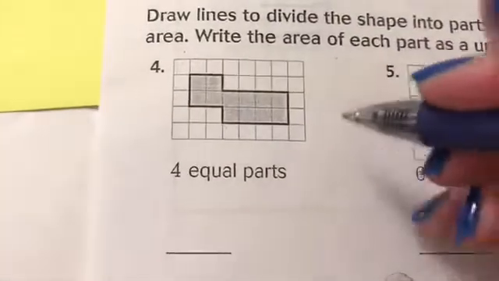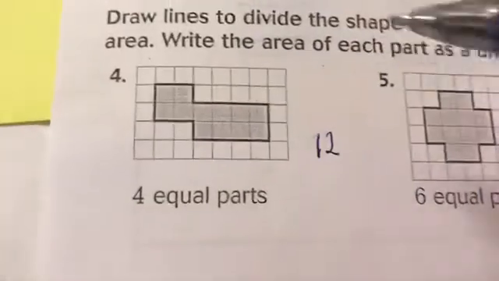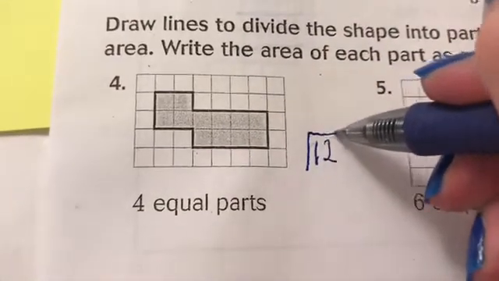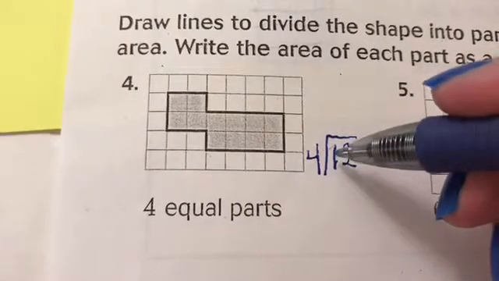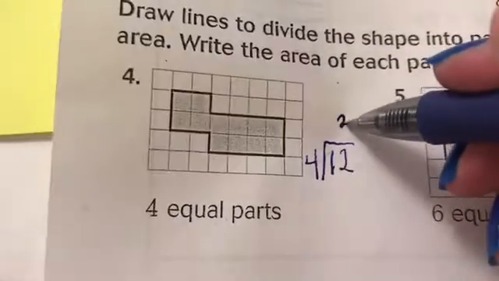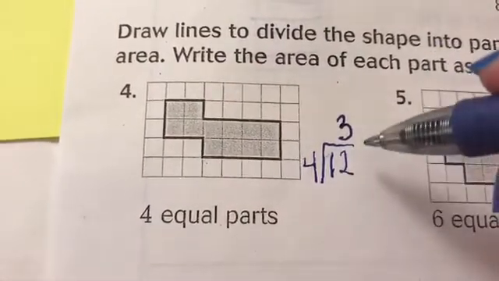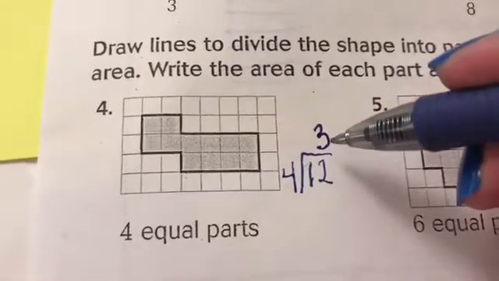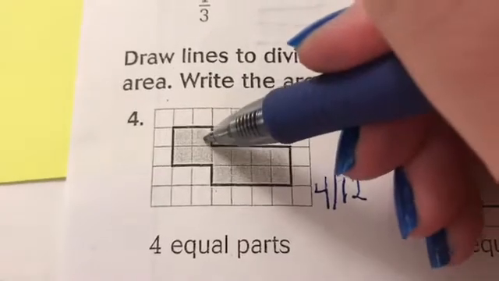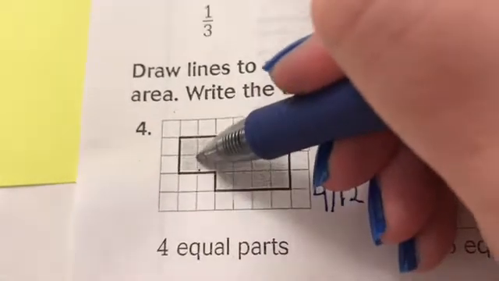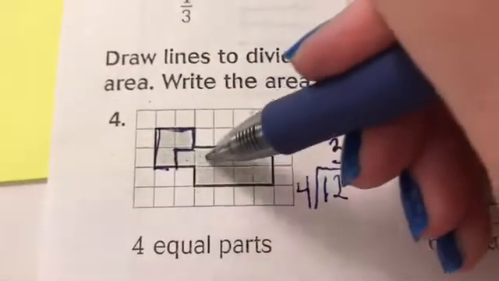So if my area is 12, and I want to divide it into 4 equal parts, I'm going to divide it by 4. 12 divided by 4 is 3. So I'm going to make each of my equal parts contain 3 squares. You guys could do it any way, but I think I'm going to do it like this. 1, 2, 3. 1, 2, 3.